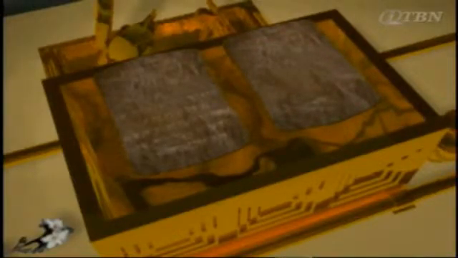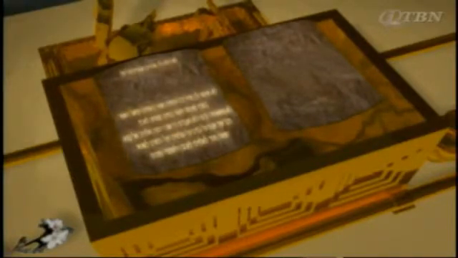"Chisel out 2 stone tablets like the first ones, and I will write on them the words that were on the first tablets." So Moses chiseled out 2 stone tablets like the first ones, and went up to Mount Sinai early in the morning as the Lord had commanded him. And he carried the 2 stone tablets in his hands. "I am the Lord your God, who brought you out of Egypt, out of the land of slavery. You shall have no other gods before me."